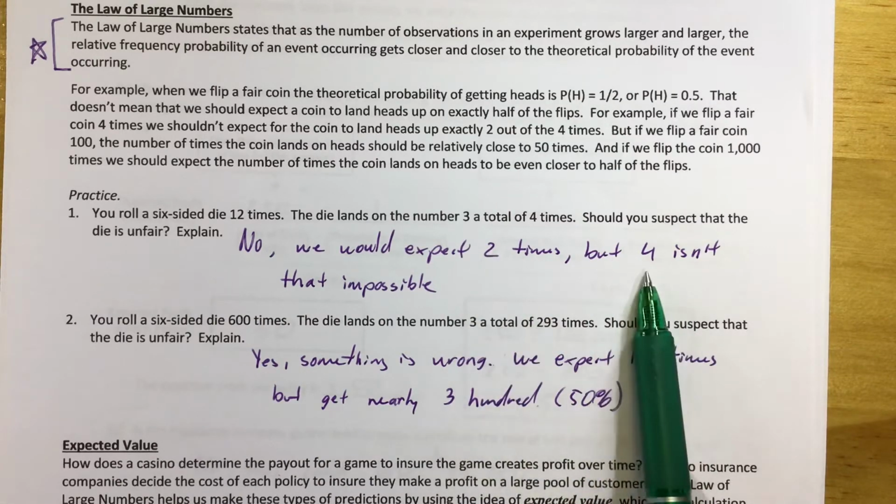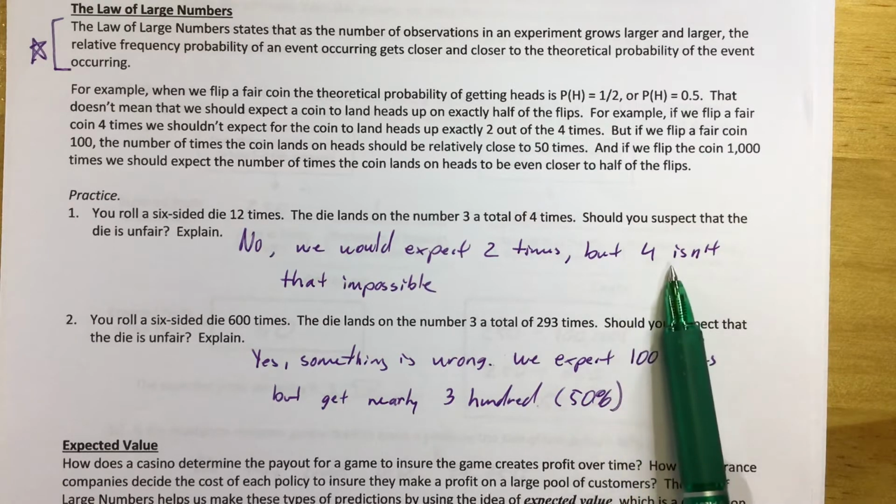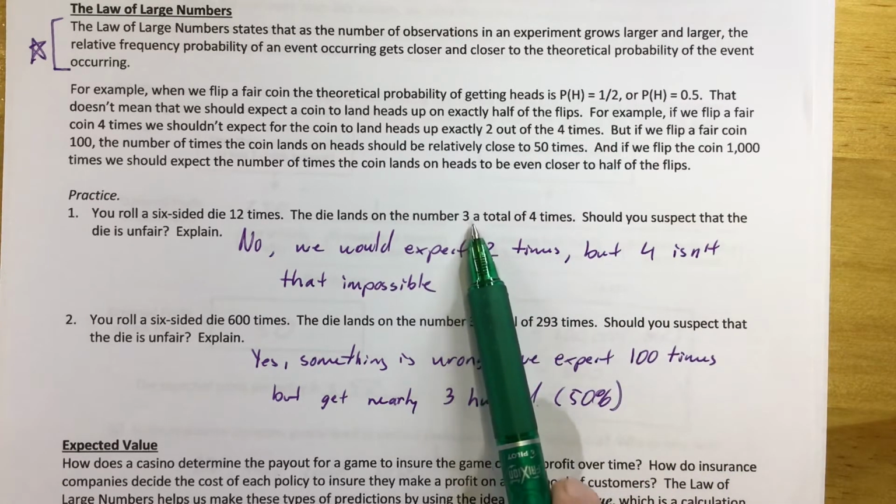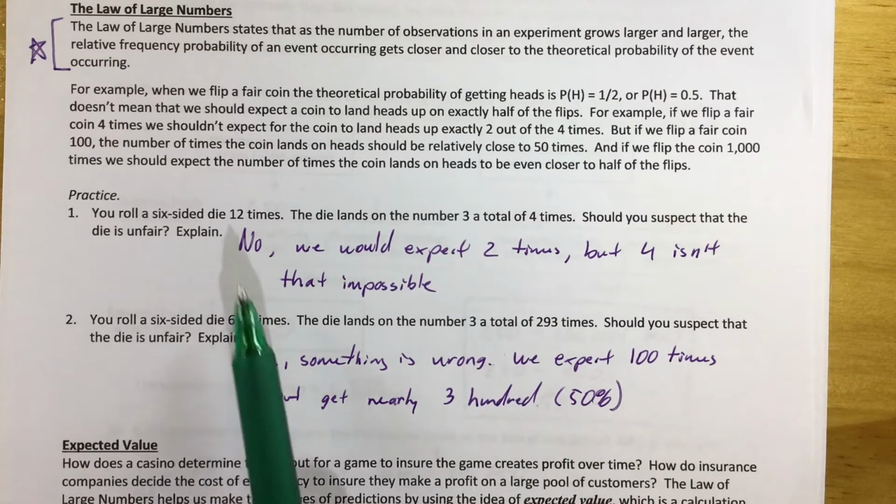If you get it 4 times, okay, it happened. We've seen this happen. It's not that weird of a thing. You've played a board game with somebody and you've seen a person roll that same number maybe 4 times in a row, not even just 4 times out of 12, but it might happen, 4 times in a row. So we don't think it's weird.